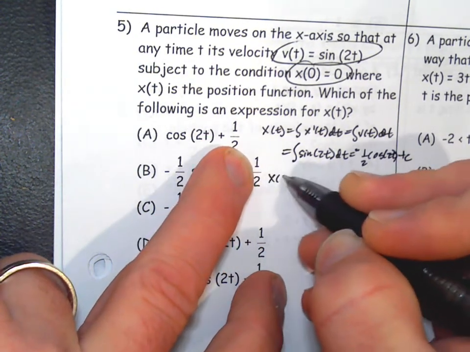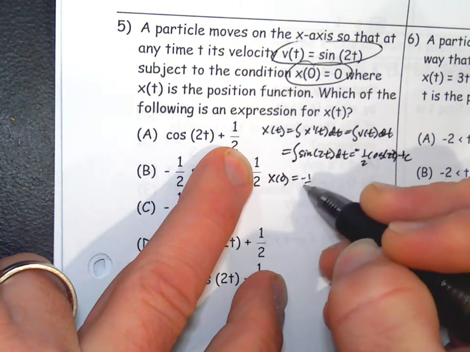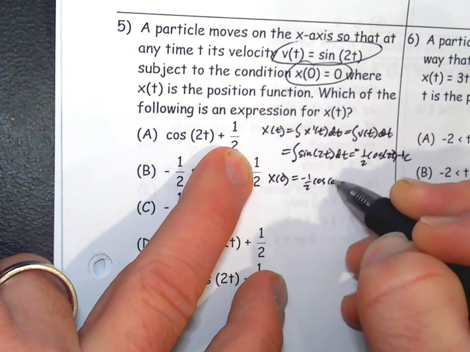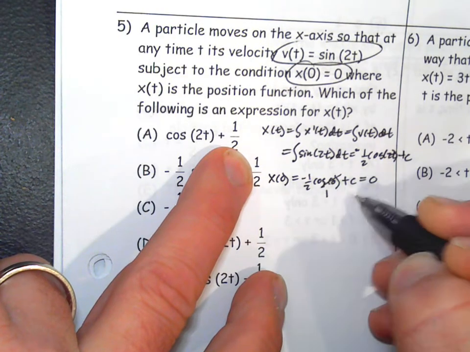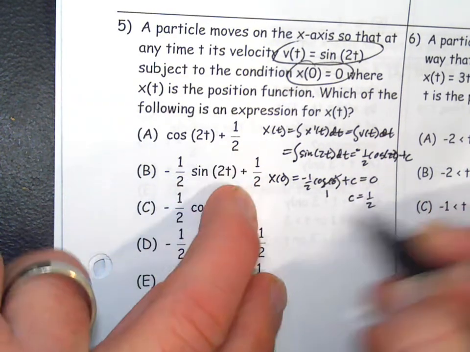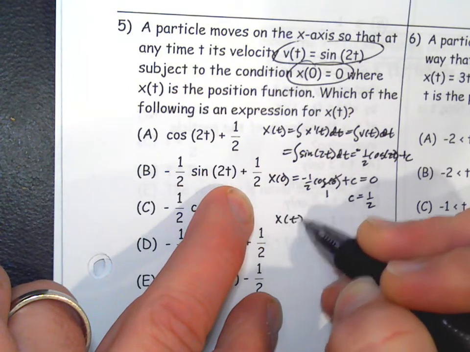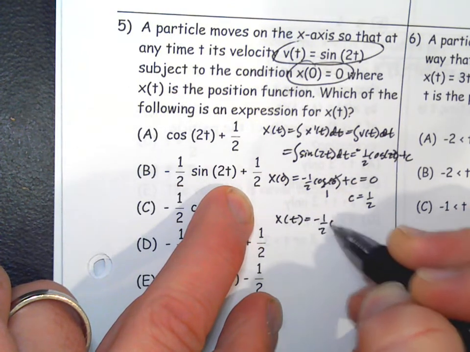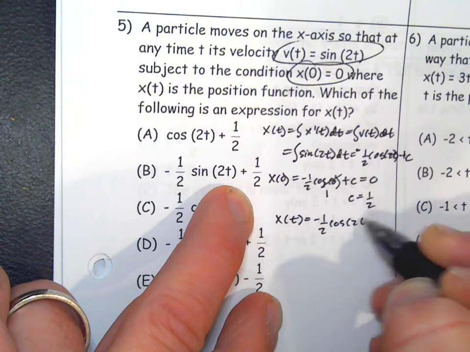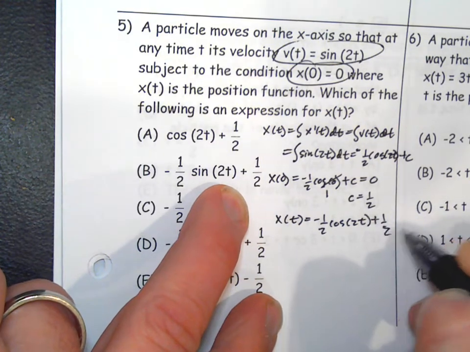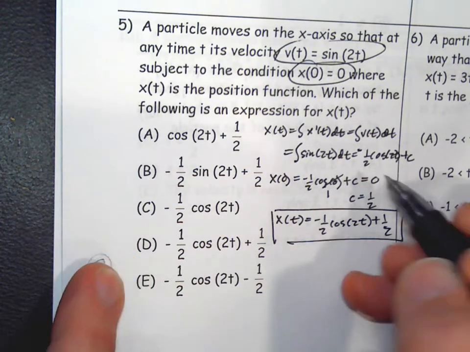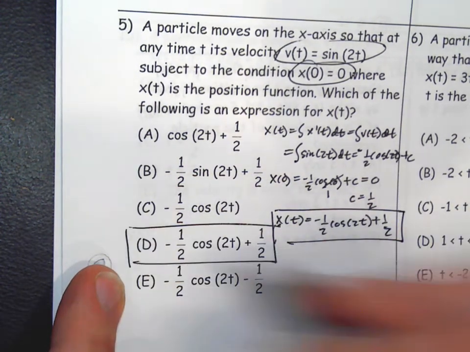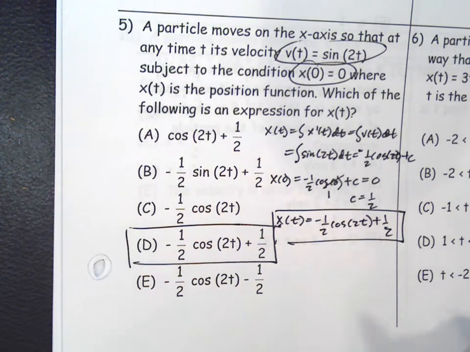And then if we plug 0 in, that should give us 0. Cosine 0 is 1, so c equals 1/2. So our expression for x should be negative 1/2 cosine 2t plus 1/2. Negative 1/2 cosine 2t plus 1/2. So D. Okay.